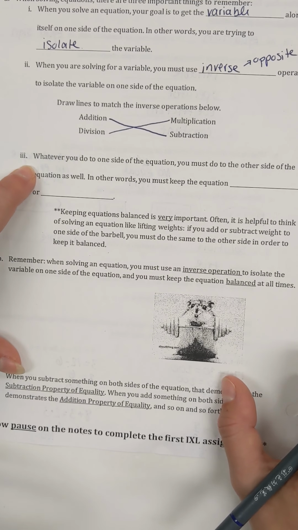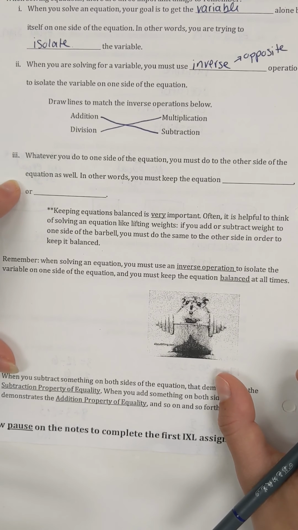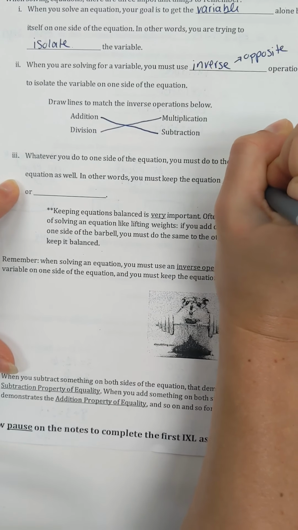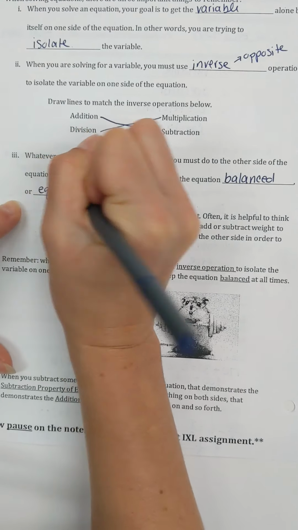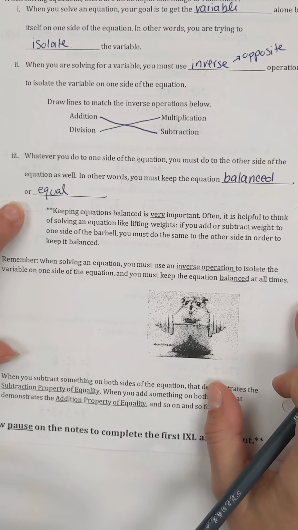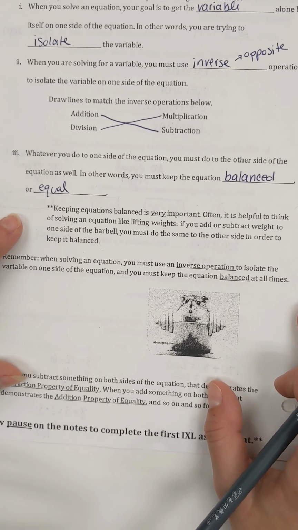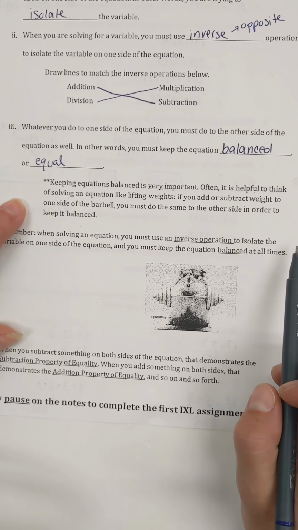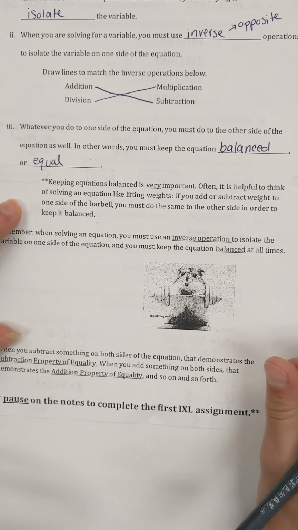The next part says, whatever you do to one side of the equation, you must do to the other side of the equation as well. In other words, you must keep the equation balanced or equal. That's why we call it an equal sign. You have to keep the two sides equal. If you take something away from the left side of the equal sign, you've got to take it away from the right side. Keeping your equations balanced is very important. Often it's helpful to think of solving an equation like lifting weights. If you add or subtract weight to one side of your barbell, you must do the same to the other side in order to keep it balanced, or else you're going to tip yourself over.